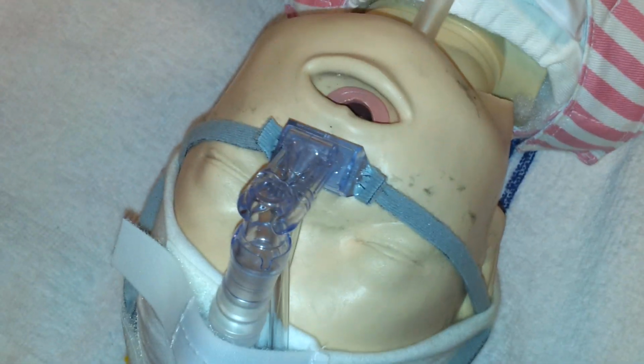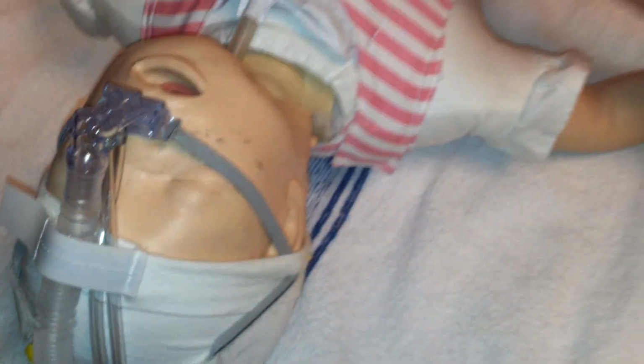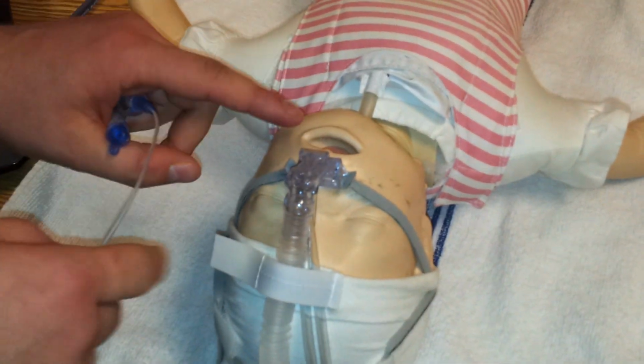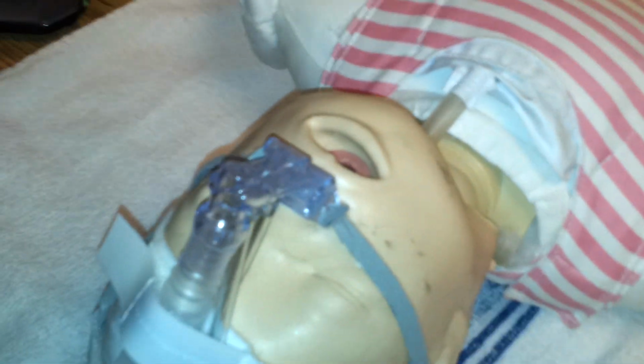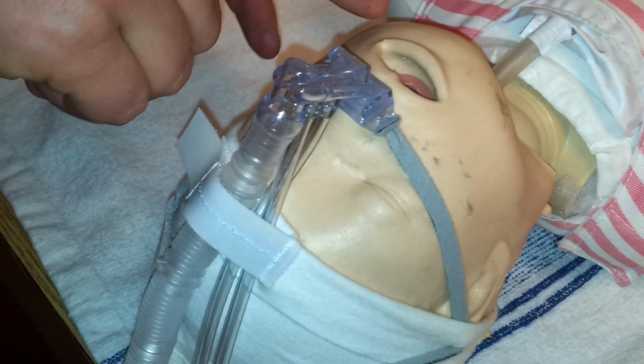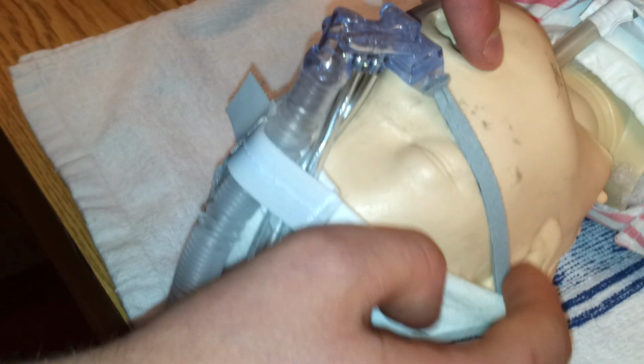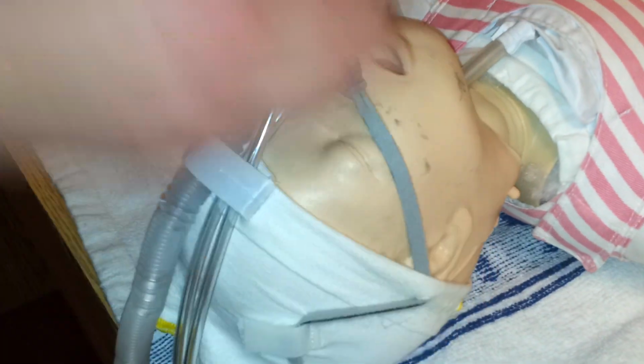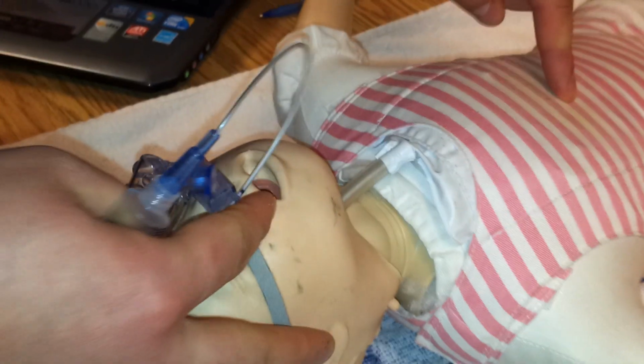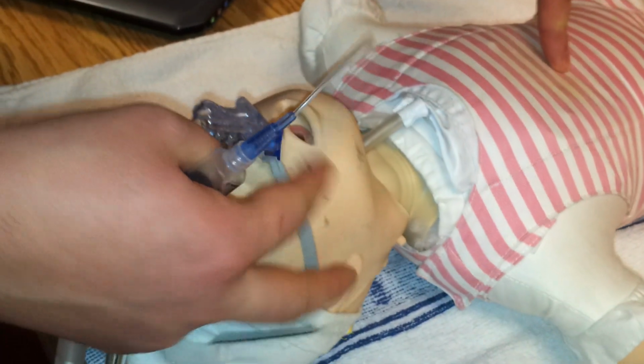So you measure the length of the OG. Depends which center you're at. I've seen oro or nasogastric from the corner of the mouth to the tragus, so from the ear to the xiphoid. And that's the distance you're going to go down.